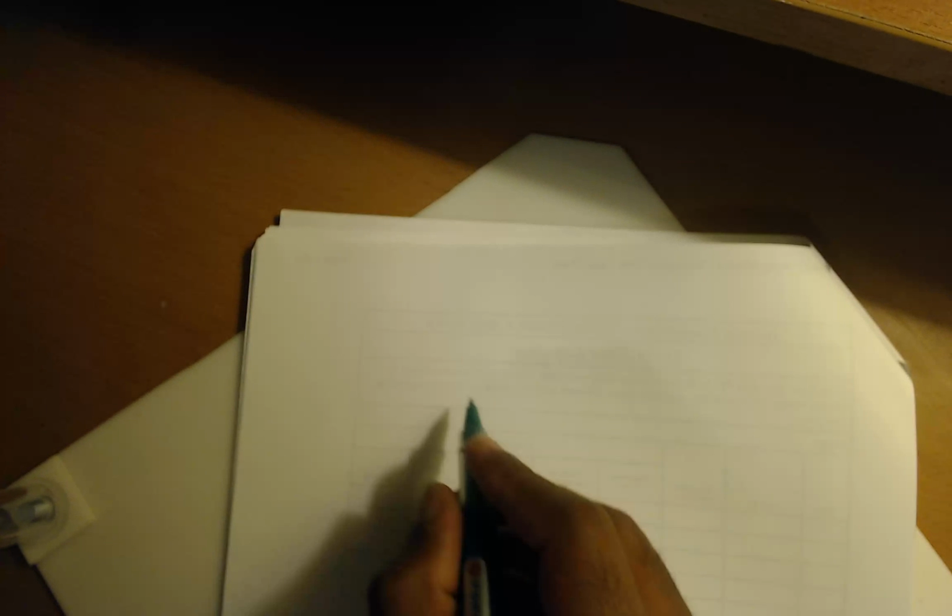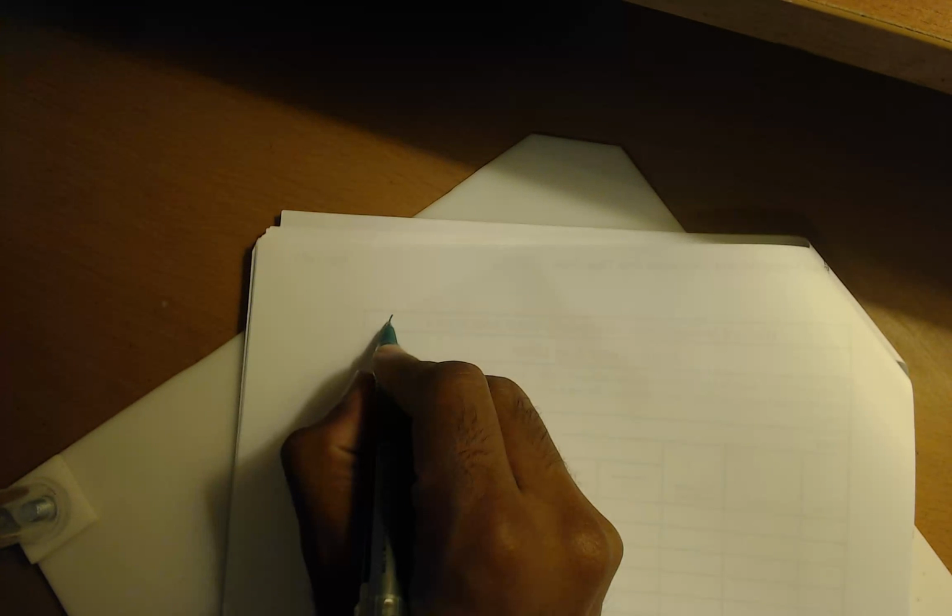On to the next question, question 5. It says water is flowing at 2.5 meters per second in a circular pipe. If the diameter of the pipe decreases to half its former value, what is the velocity of the water downstream?